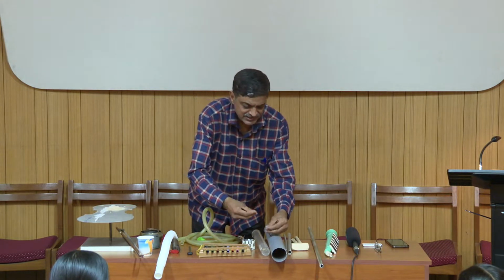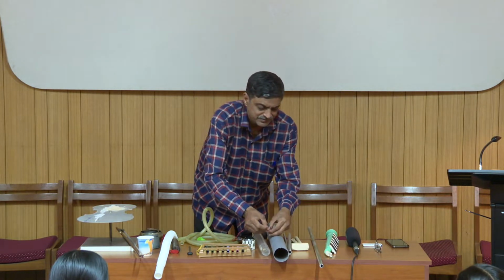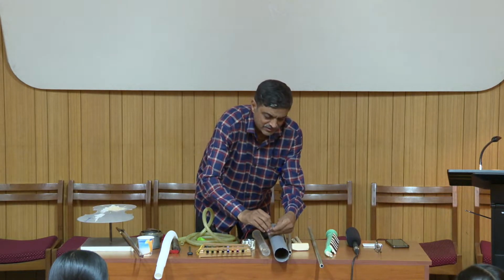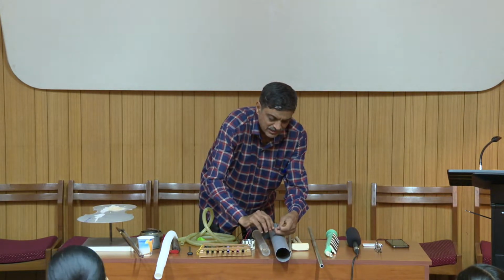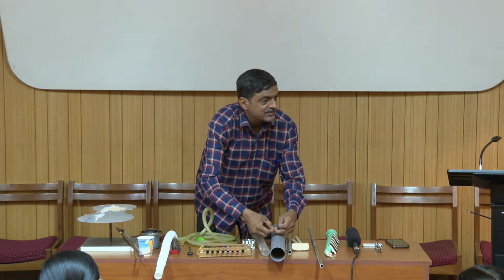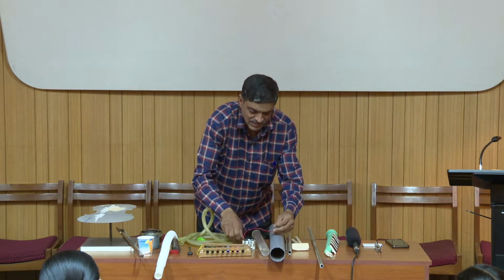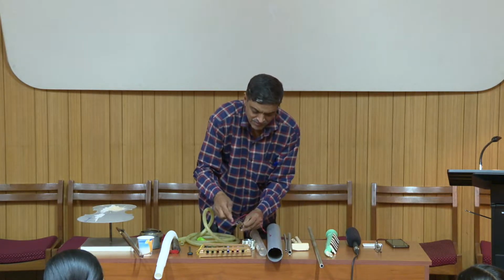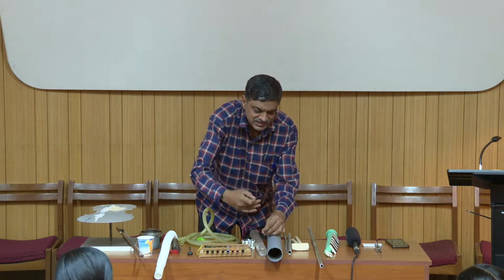I have a buzzer in this pipe. Do you know what a buzzer is? The vehicle indicator, speed, beep, sound. But this is going to produce a continuous sound.